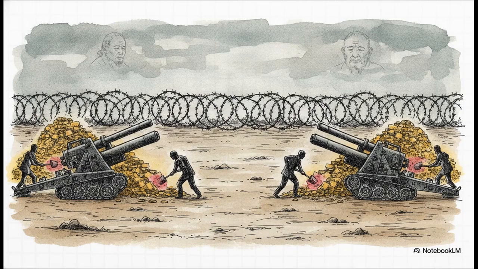As we wrap up this explainer, we really have to look at the enduring scars of 1947, because this partition didn't just divide a piece of land. It left deep, deep emotional trauma that generations still carry today. Nearly 80 years later, the geopolitical realities of South Asia are still defined by this single event. Both nations spend massive portions of their wealth on defense and border disputes, rather than purely on development, and it's all fueled by the lingering political tensions born in 1947.